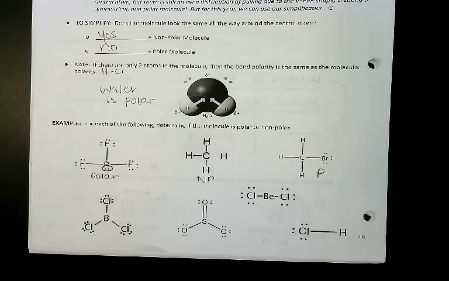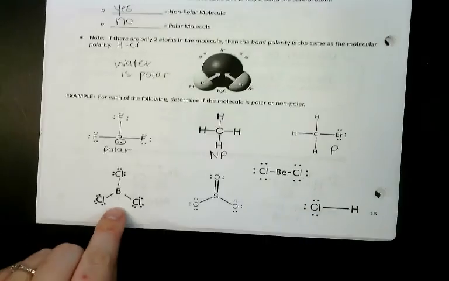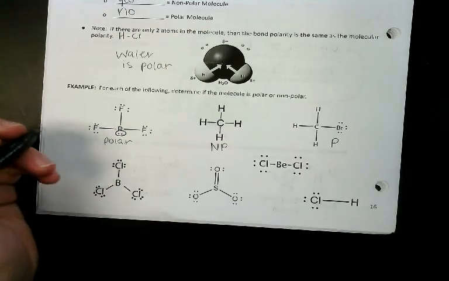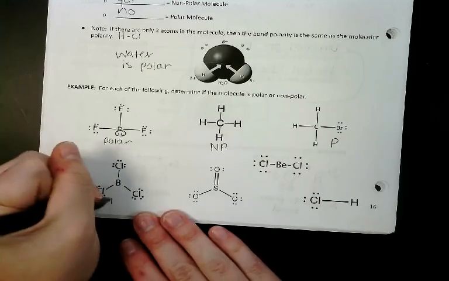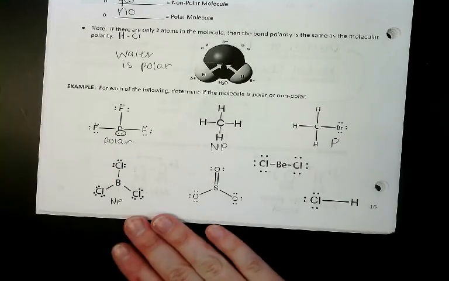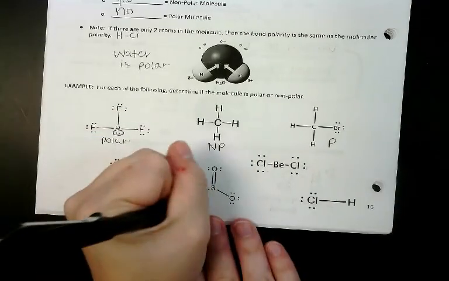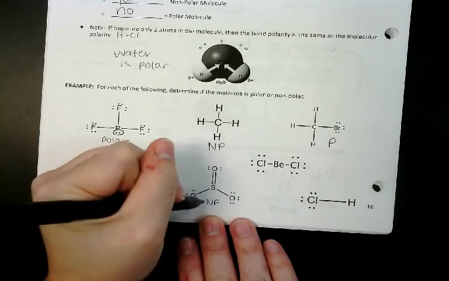What about BCl3? We're going to say nonpolar. Okay, nonpolar for now. Same element surrounding the central atom. Okay, next one, SO3. Nonpolar. Even though there's a double bond, it's still going to be considered nonpolar.